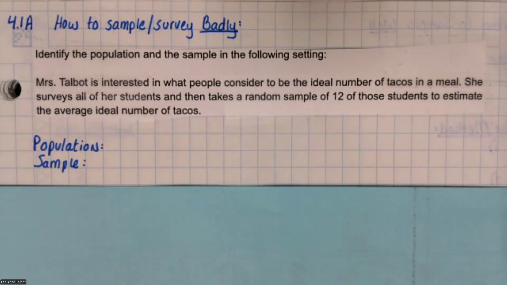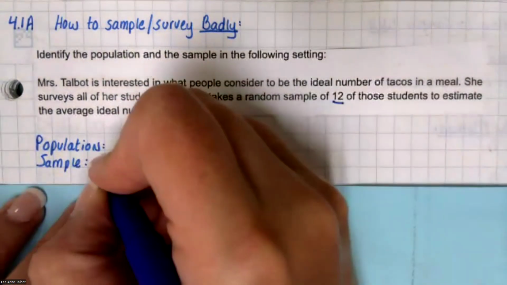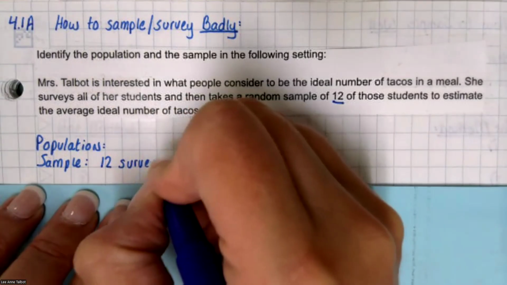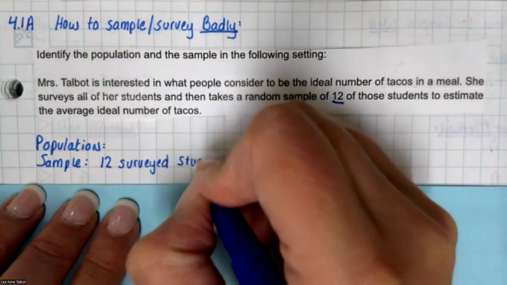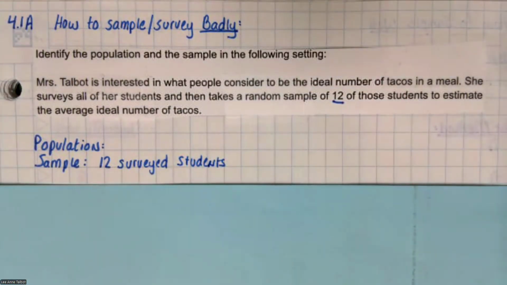So in this particular case, what's easiest to do is identify the sample first. So how many students did I sample? Sample specifically, 12, okay. These students just happen to be my students. So I'm going to say surveyed students, which narrows it down to 139 people specifically, or 139 people that took my survey. So 12 surveyed students.